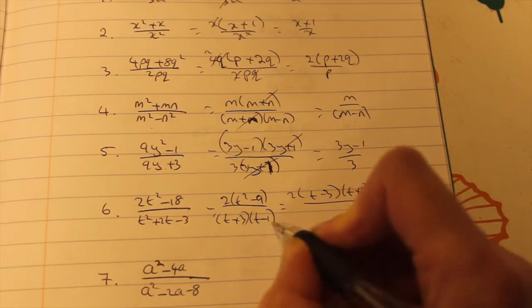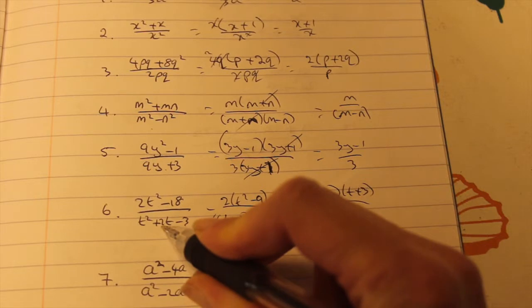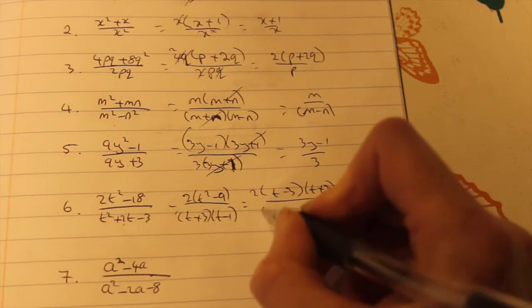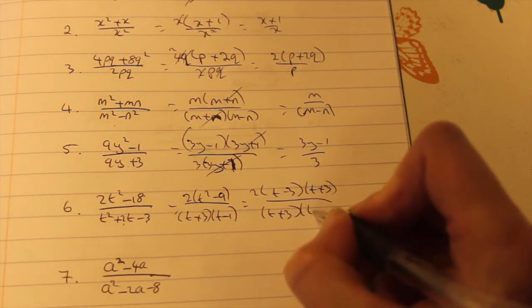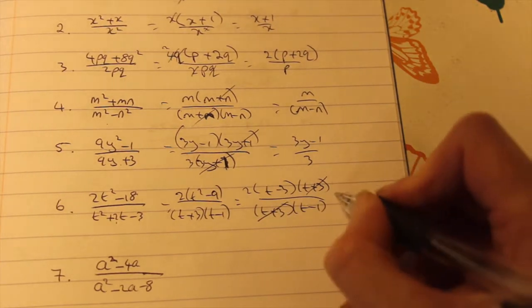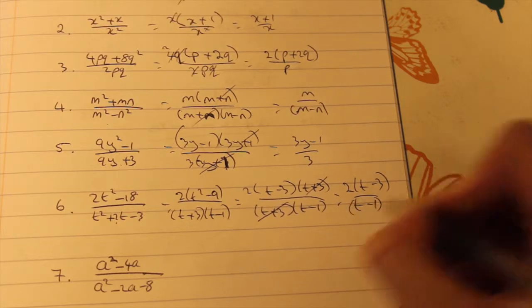Remember, you're picking two numbers, the 3 and the minus 1, that multiply to give you minus 3 and add to give a 2. So 3 take away 1 gives you 2, and 3 times minus 1 gives you your minus 3. And that bottom just stays the same. Those two factors cancel because they're both t plus 3, giving you 2, t minus 3 over t minus 1.